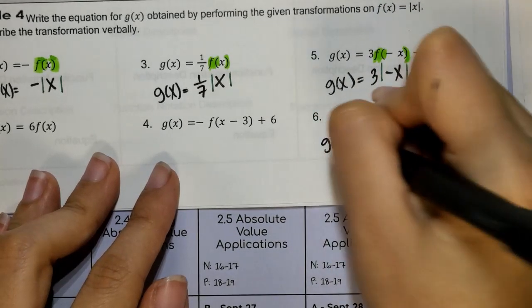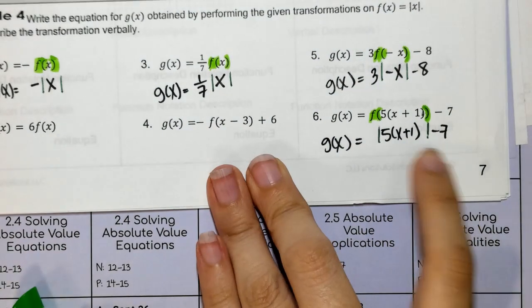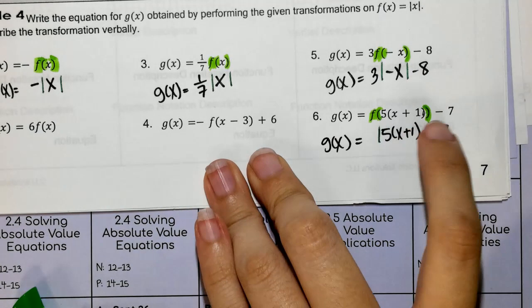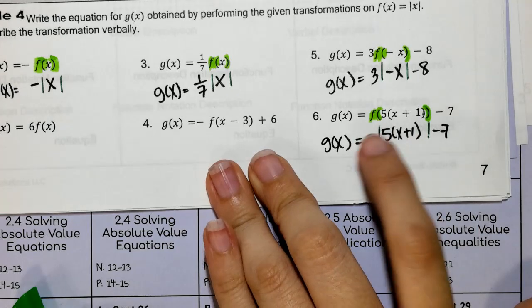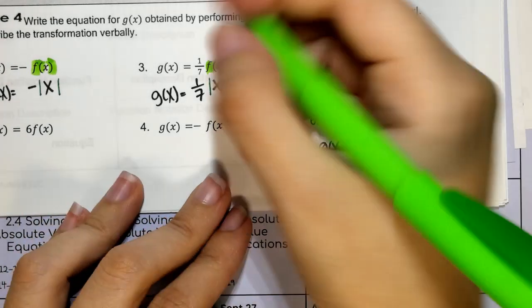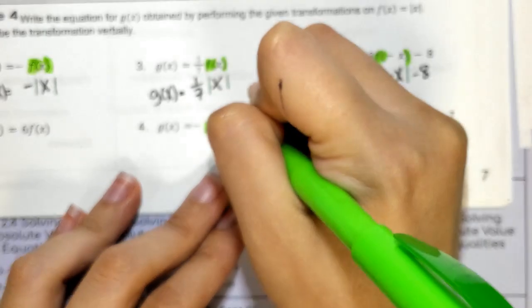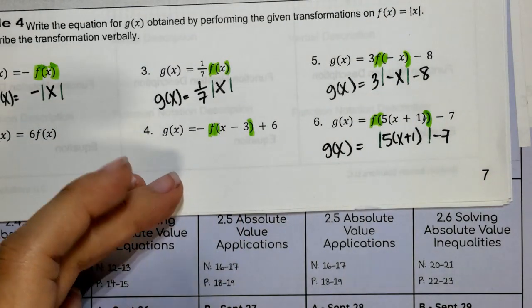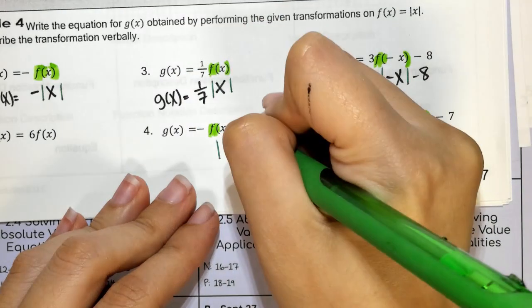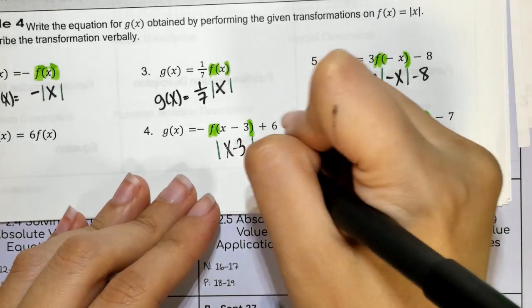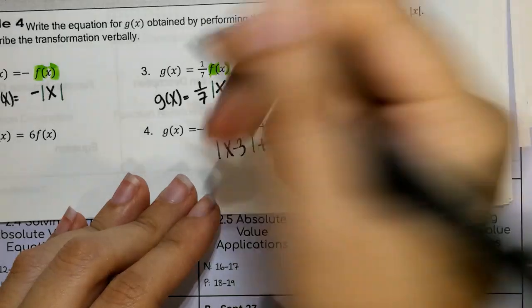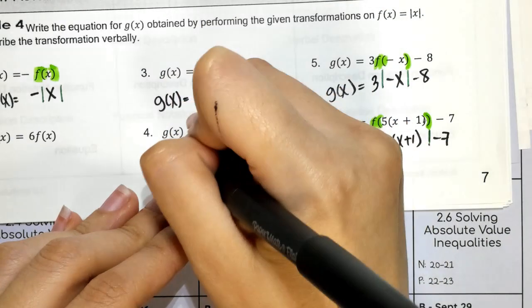So even if there's multiple transformations, still just do the same thing. The f of x, or the f parentheses will just become your absolute value bars. And then you bring down whatever is in there. So if there's an x minus 3, bring down the x minus 3, a plus x on the outside, a negative on the outside, bring that all down.